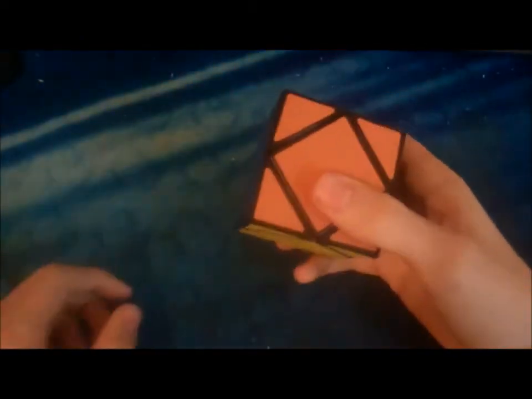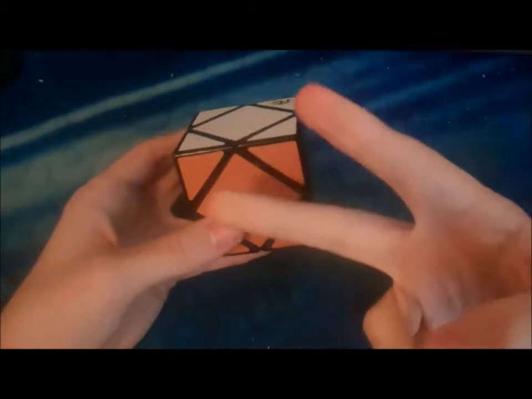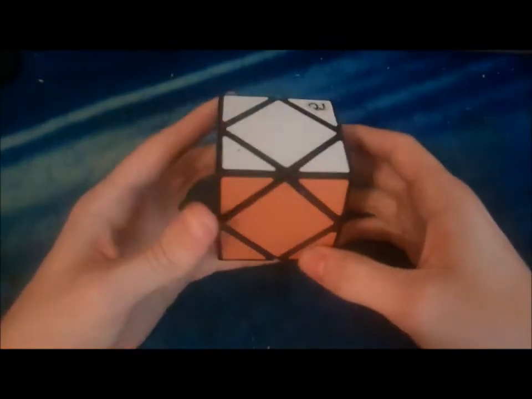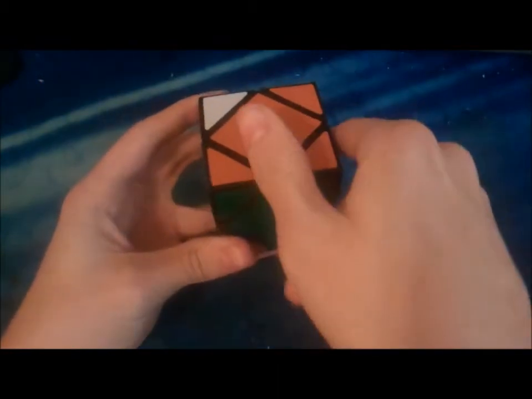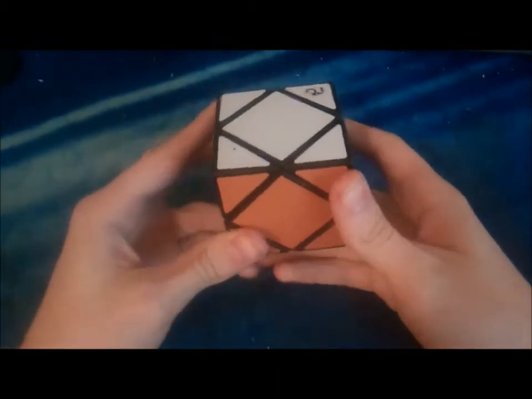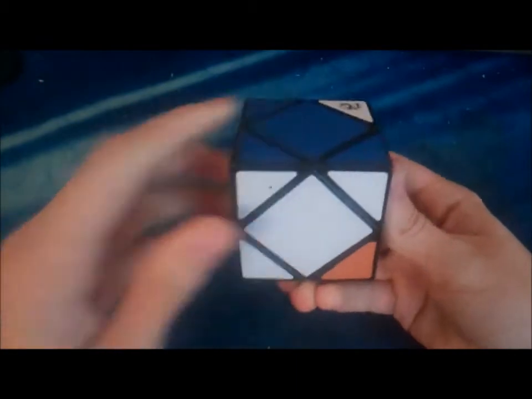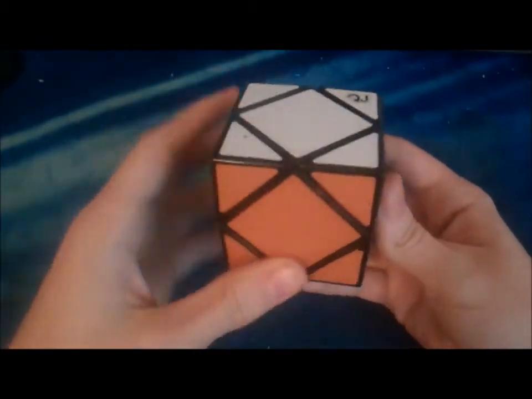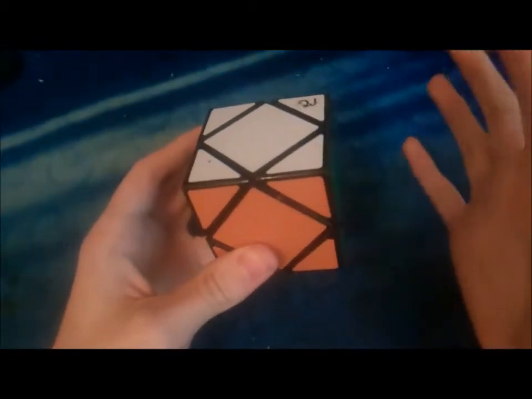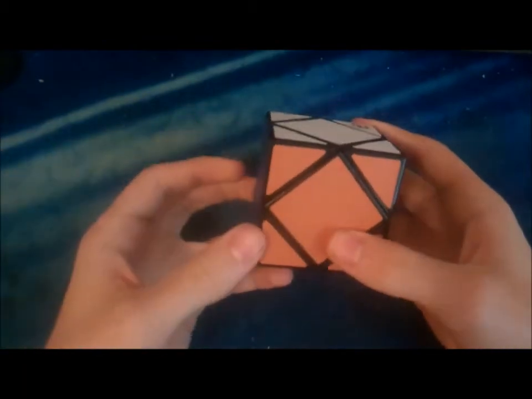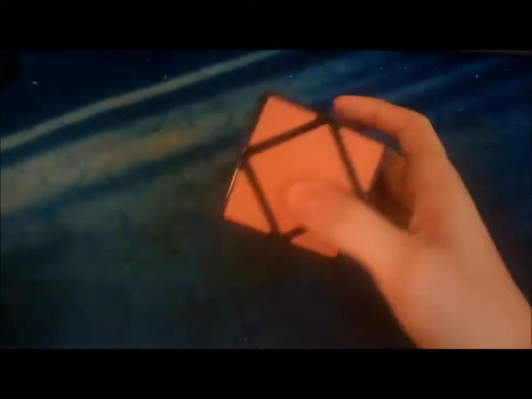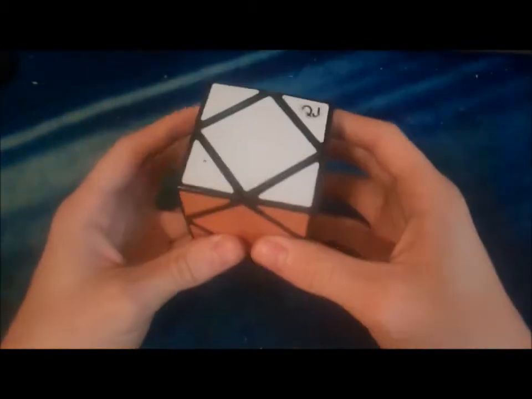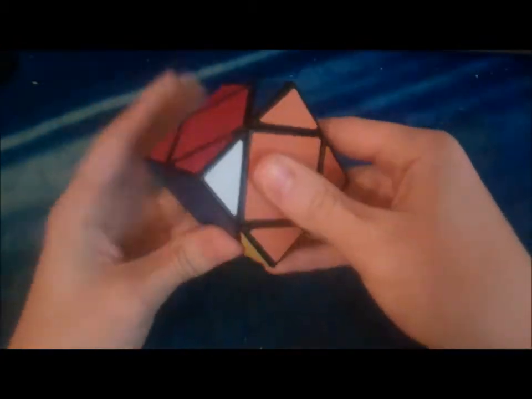So now let's go over the notation. Now there's only 2 bits of notation that you need to know, and it goes basically like this. This would be R. This would be R prime. This would be L. And this would be L prime. So that's all the notation that you really need to know in order to use this method. So now, since that's basically all you need to know, let's go ahead and scramble up the Skewb.